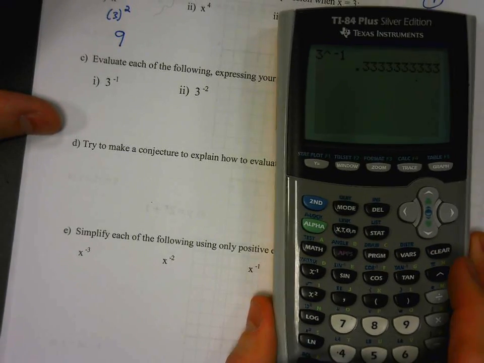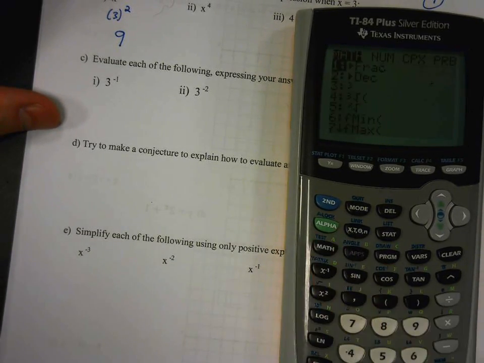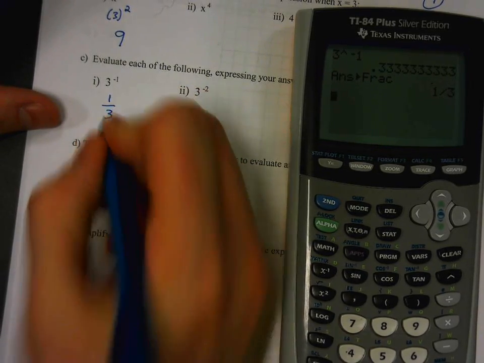So 3 to the negative 1 gives you 0.3 repeating. So as a fraction, math, enter, enter. Or in the TI-30, make sure you use the math pipe, and it'll give you 1/3. So that'll be 1 over 3.